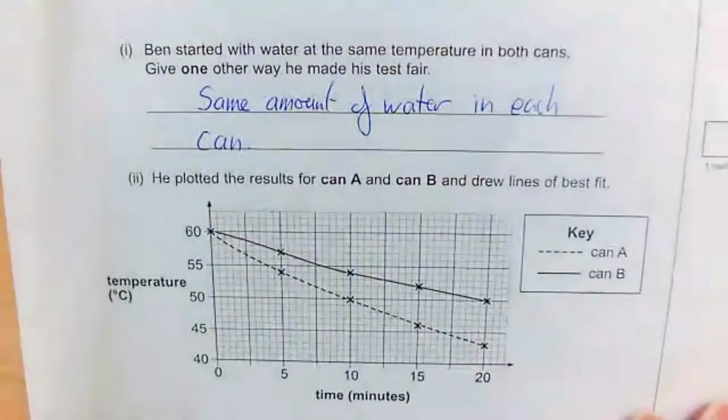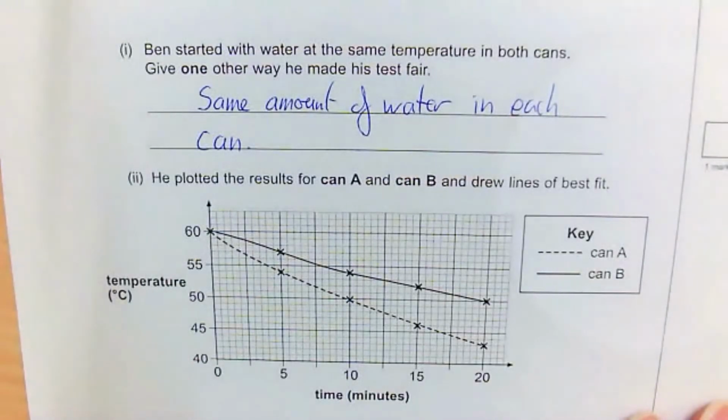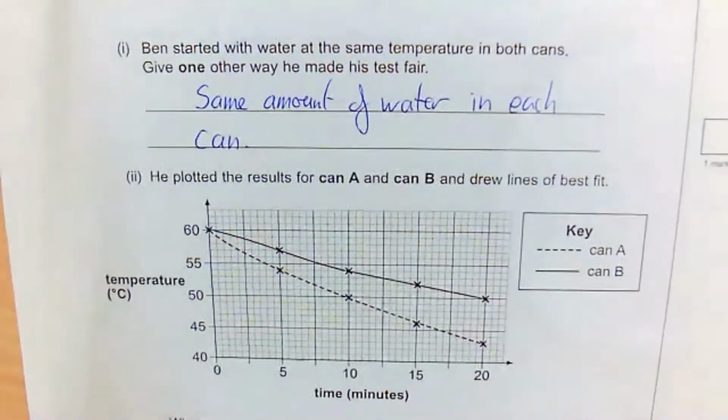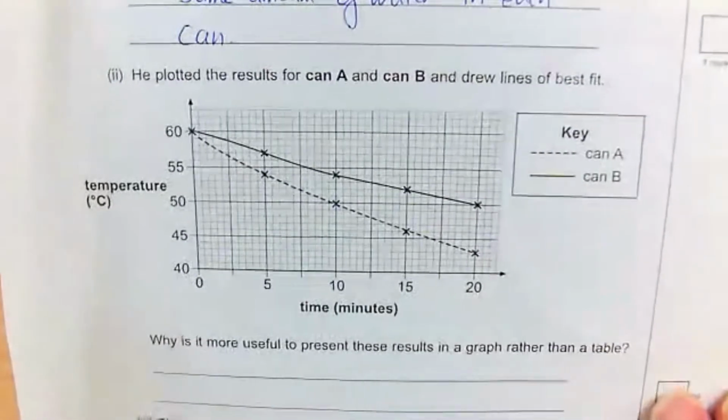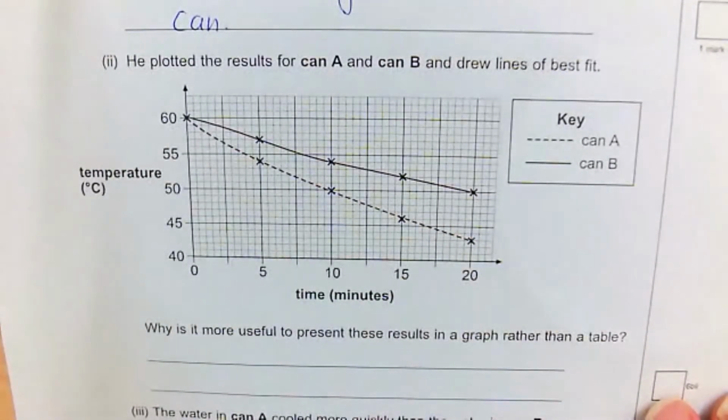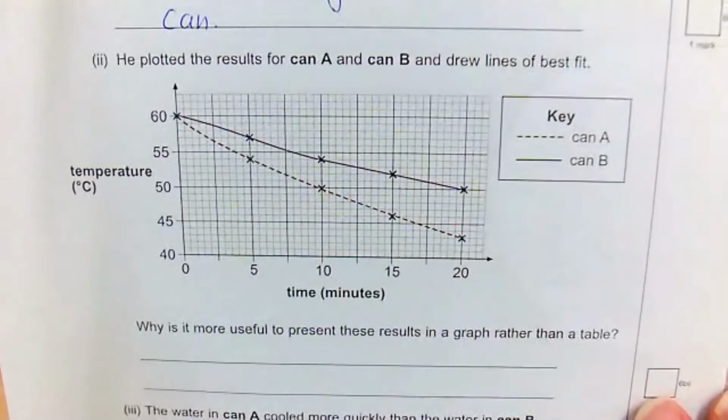Okay, so that was your answer. You can say other things like using identical cans, using the same material for the strip of metal, but really this was the answer that we were driving at. So he then plotted the results on a graph and drew lines of best fit, a bit like you do with your experiments. Why is it more useful to present these results in a graph rather than a table?